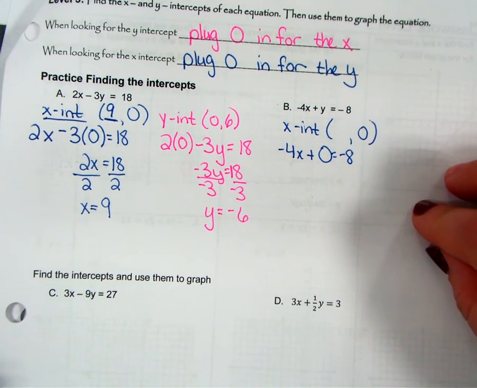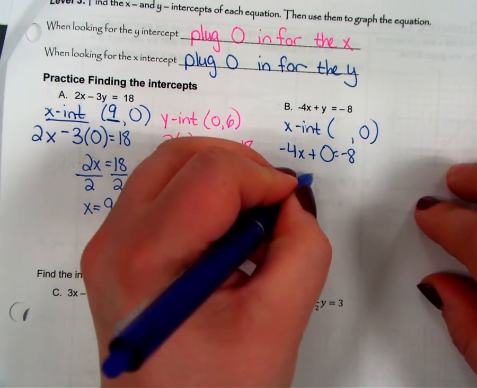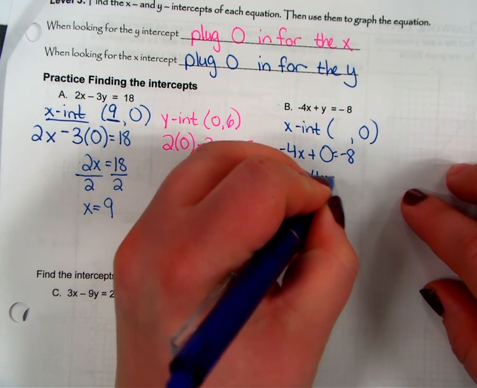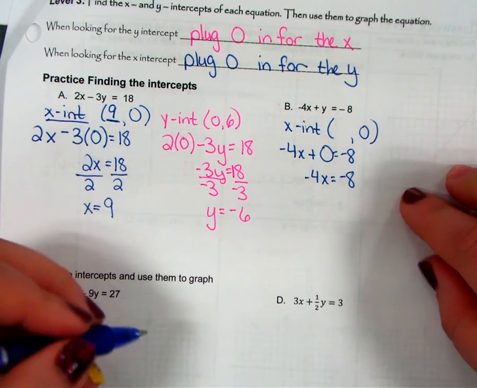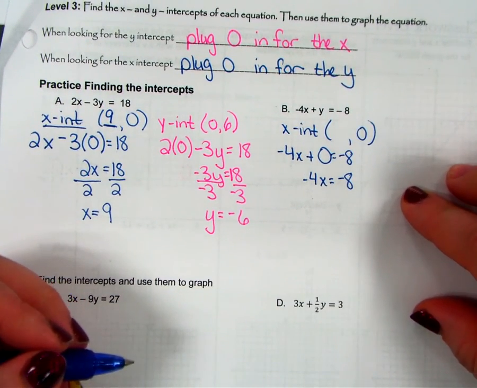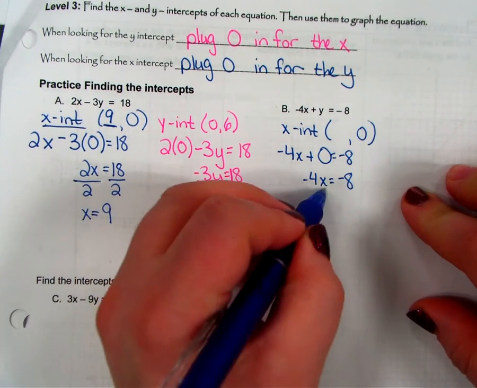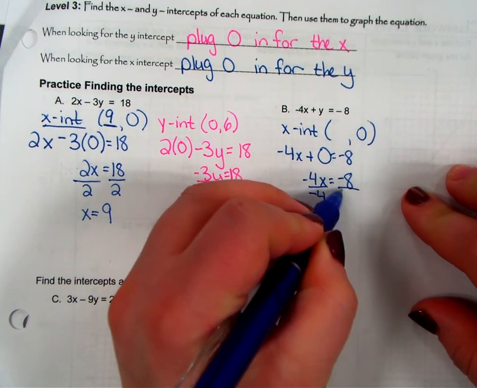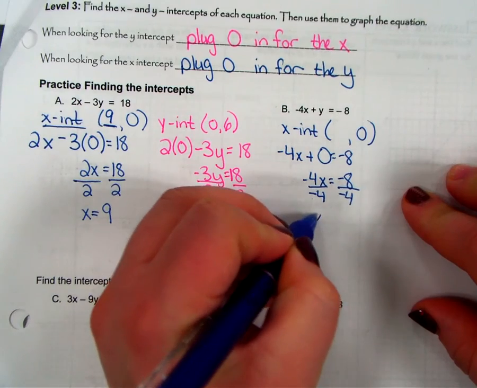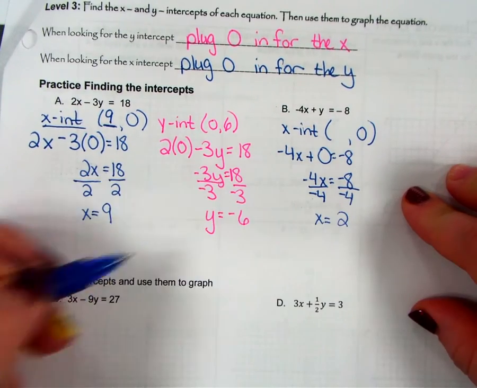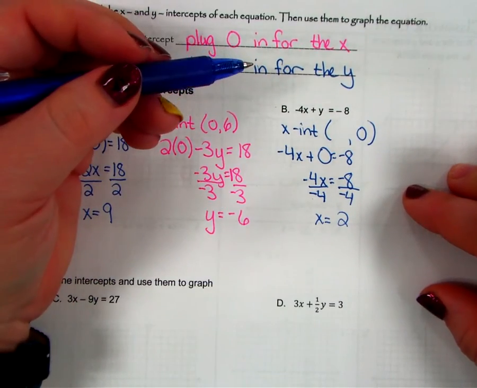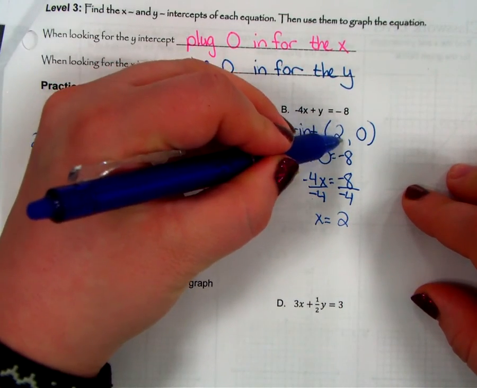Negative 4x plus 0 is just negative 4x. So I have negative 4x equals negative 8. Divide by negative 4 on both sides, so that x is equal to 2. So my x-intercept is at 2, 0.